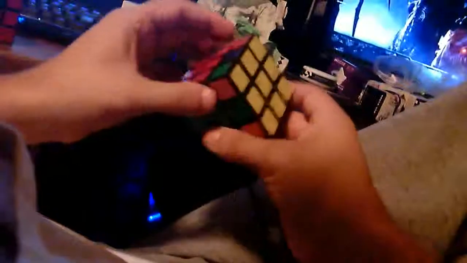sorry for not having more prepared cubes. Let me just solve this one.